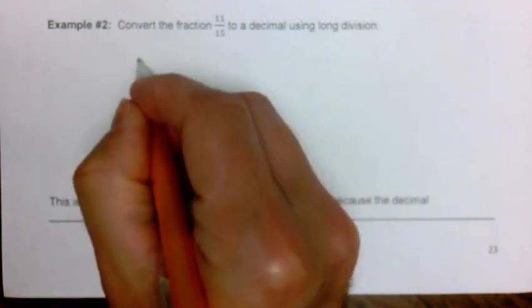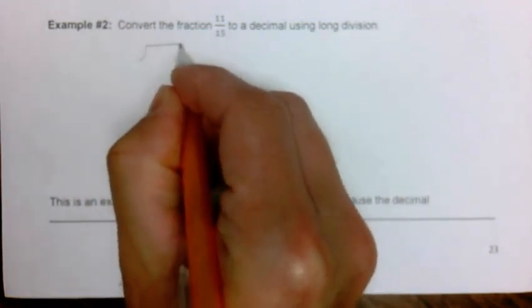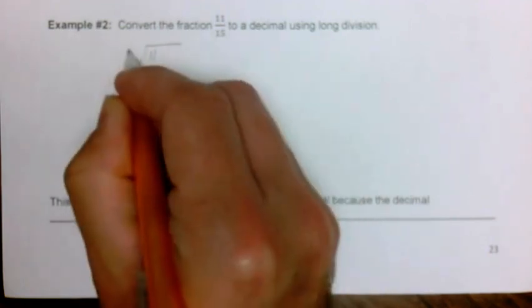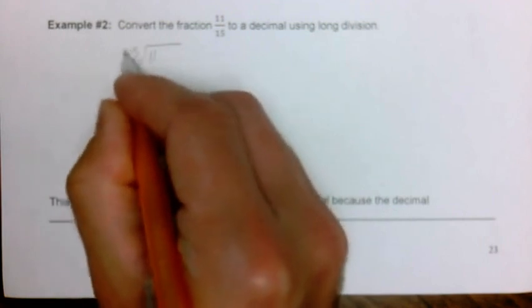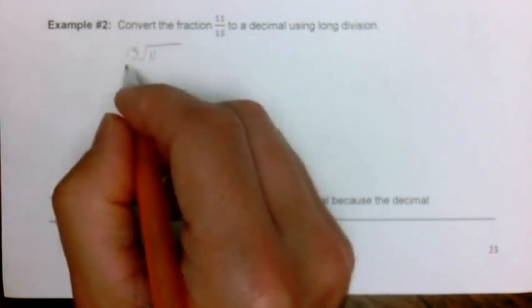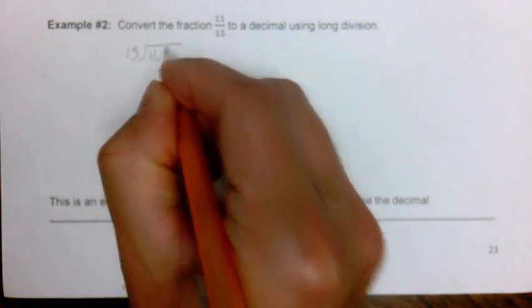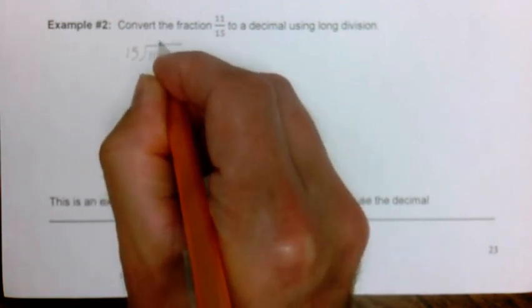In example number 2, we're going to convert the fraction 11/15 to a decimal, again using long division. So I'm going to set up my long division box here. And again, my dividend is 11, that's my numerator. And my divisor is 15. The divisor is already whole, so I don't have to worry about moving any decimal places. 11 is the same as 11 and 0/10. So this is where the decimal moves straight up.